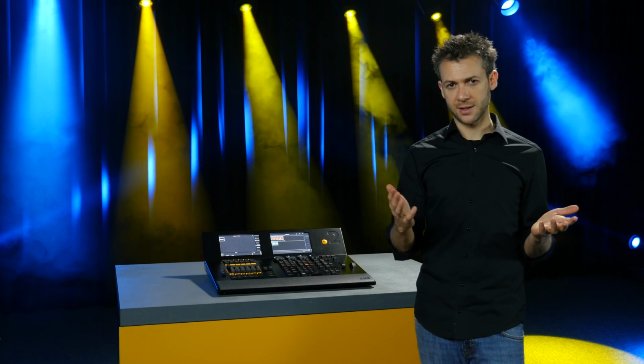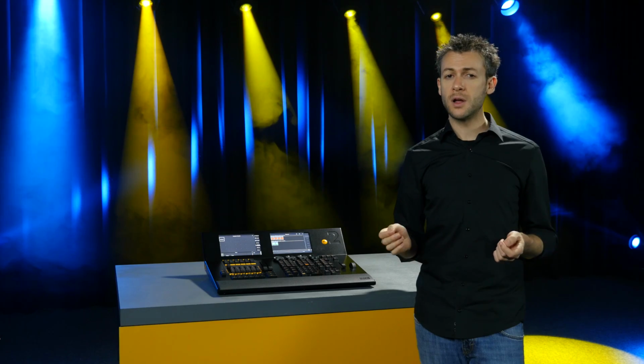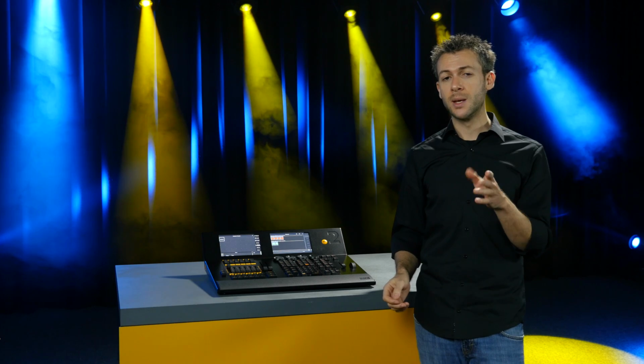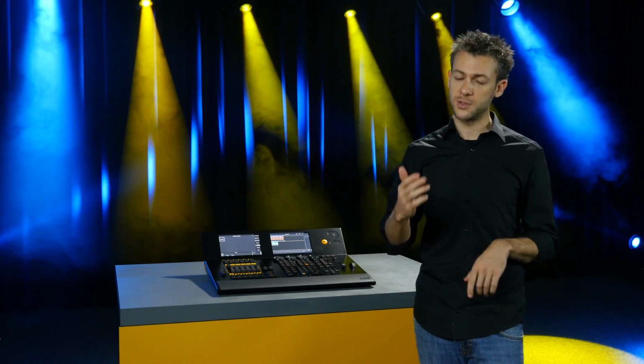Before we begin, we should explain the difference between a chaser and an effect. A chaser is simply a sequence of cues that runs automatically from one cue to the next. An effect employs different waveforms that can be applied to attributes to change their range of values. Further along, you will be able to build your own effects, but for the purposes of this video, we are going to show you how to use the built-in effects within the dot2 console.